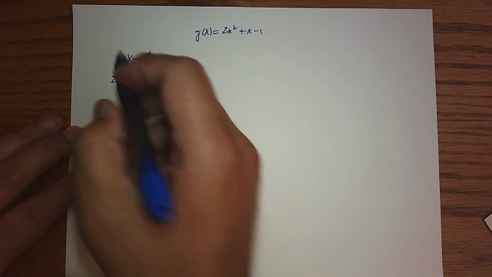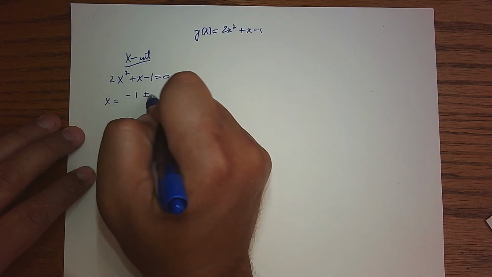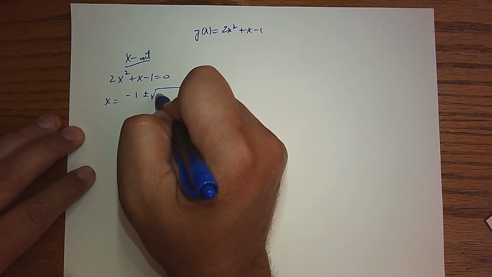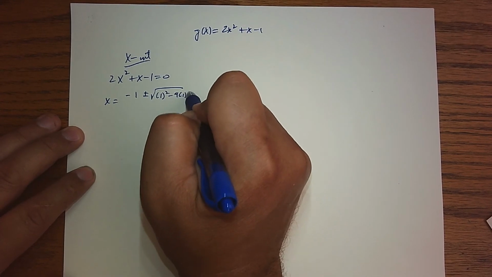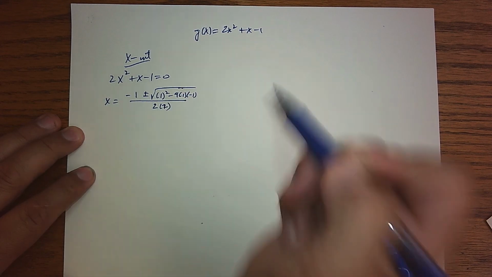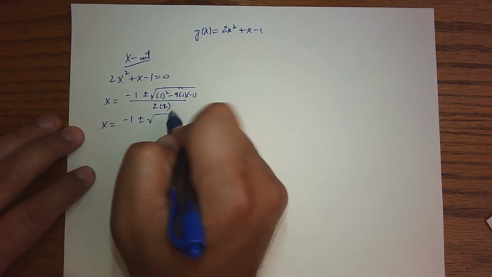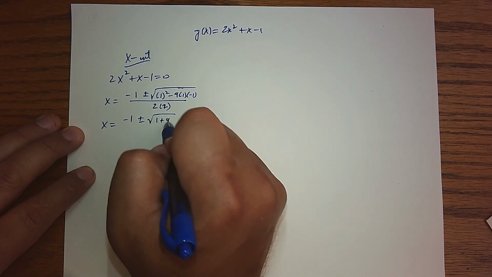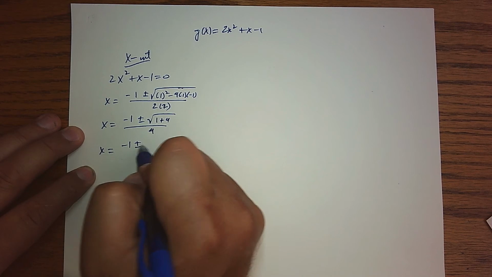All right, and so we are now taking out our quadratic equation to do this. Alrighty, and cleaning that up, we get negative 1 plus or minus, I think that's going to be 1 plus 4 over 4. We get negative 1 plus or minus the square root of 5 over 4.